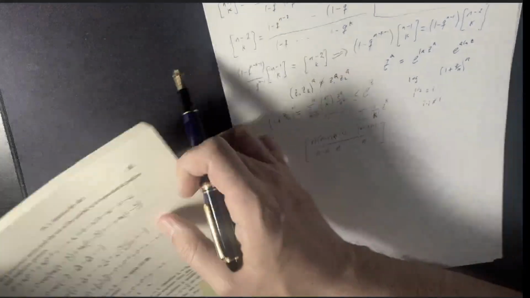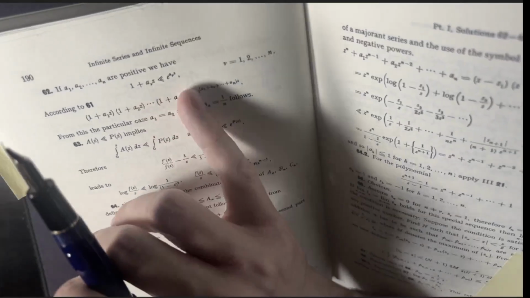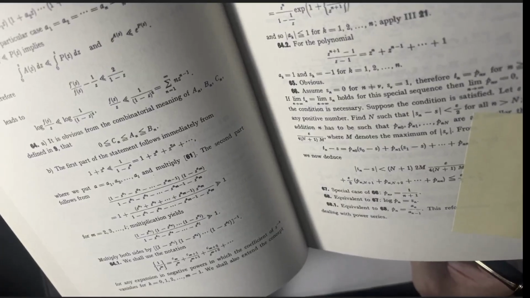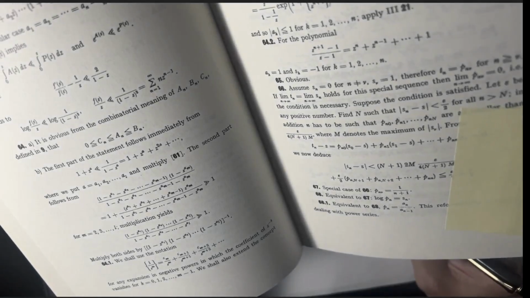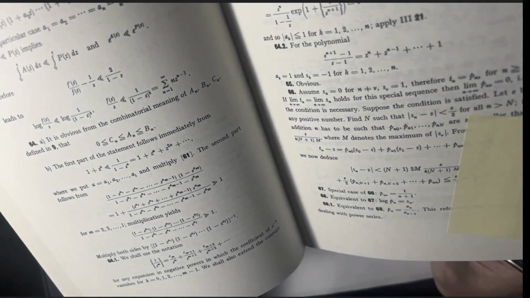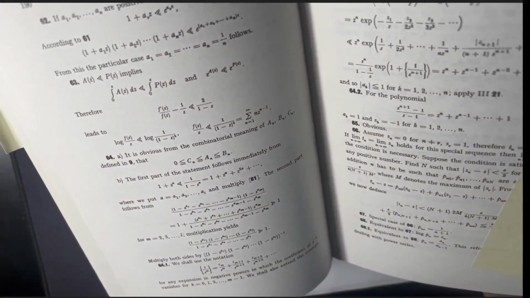But maybe it's worth thinking about what he wrote here. If you have positive a's, then a sub v, oh I see, I was misreading, I was confused what this notation was, I get it now. 1 plus any coefficient times z would be majorized by e to that coefficient times z. So that's his first statement.